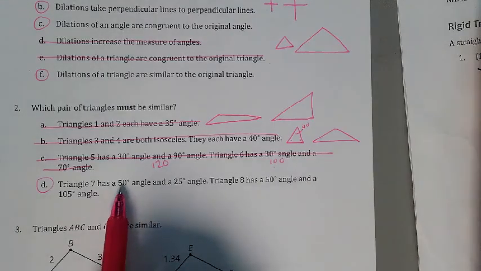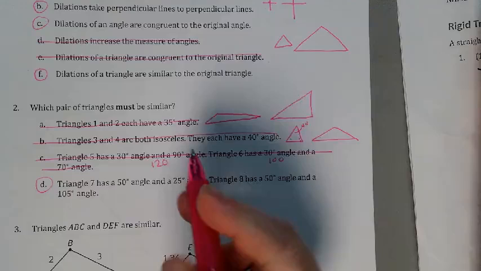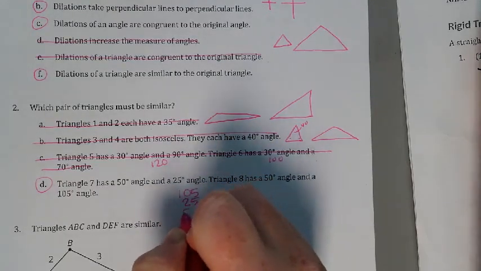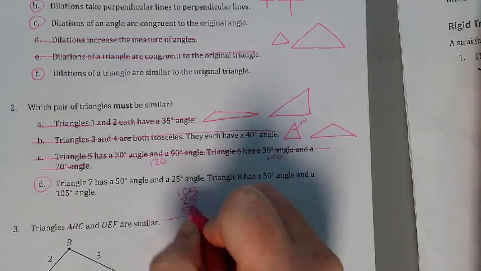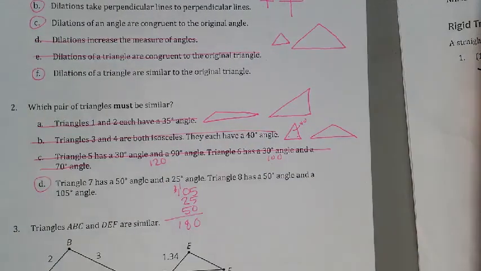But triangle 7 has a 50 and a 25. Triangle 8 has a 50 and 105. So if I add up the 3 angles I do know, they would need to equal 180, and they do. Not 1, there is no 1 to carry.